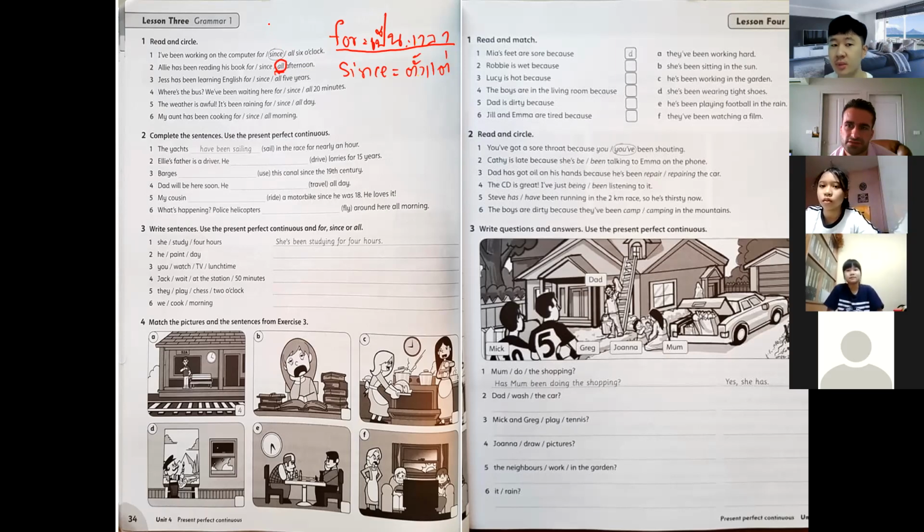Yeah, but in fact it could be both. Sometimes the difference is really thin. If you think it's all for number 2, you will also select all for number 6, right? When you say my aunt has been cooking for all day, all morning. If I follow your logic, right? So I think actually we can answer both alternatives, since or all.